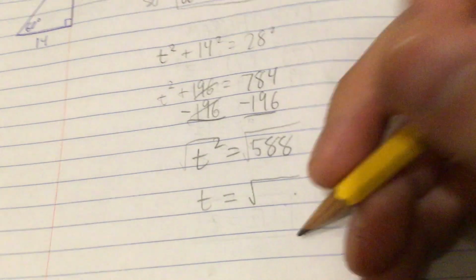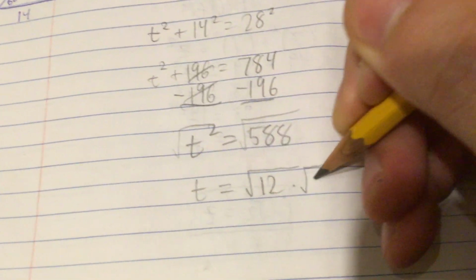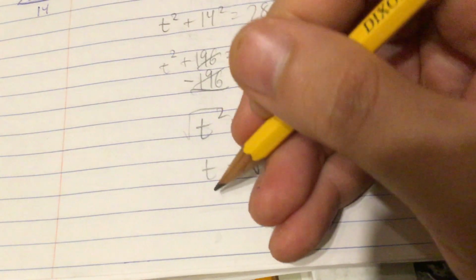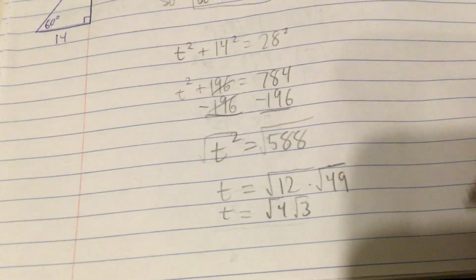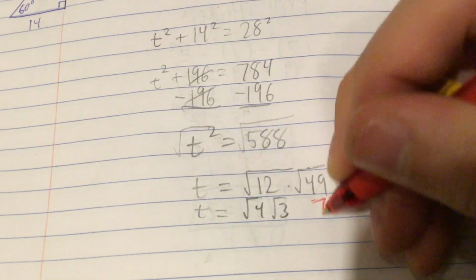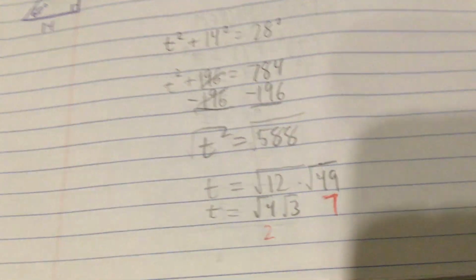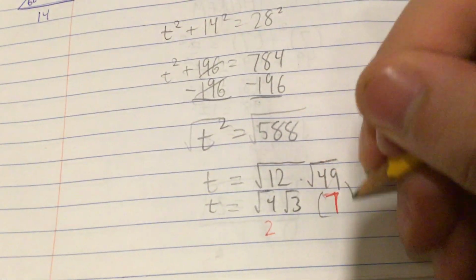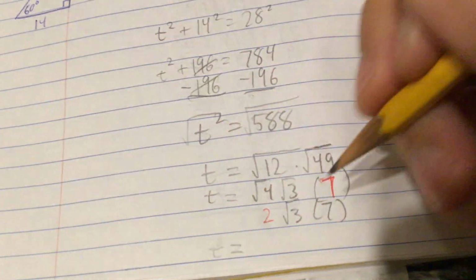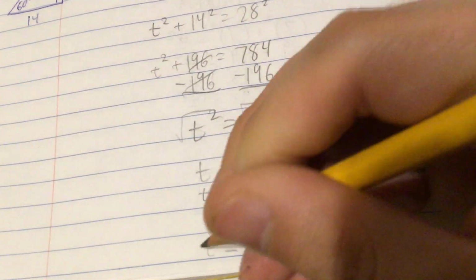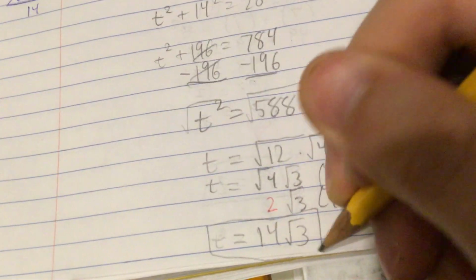Yeah, radical 12, radical 49. So that would be radical 4, radical 3, and I'm going to pull out a 7 here. And that's going to be a 2. So that's 2 times radical 3 times 7, or t equals 14 radical 3. Same thing.